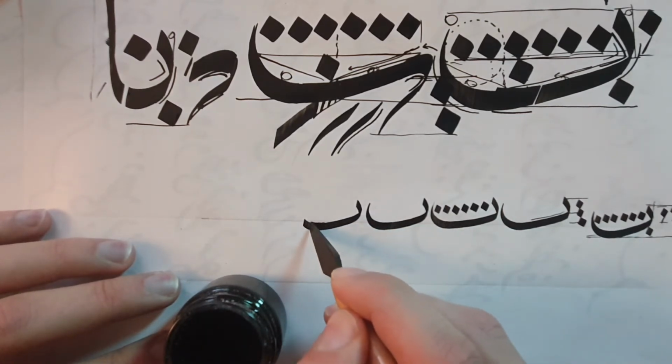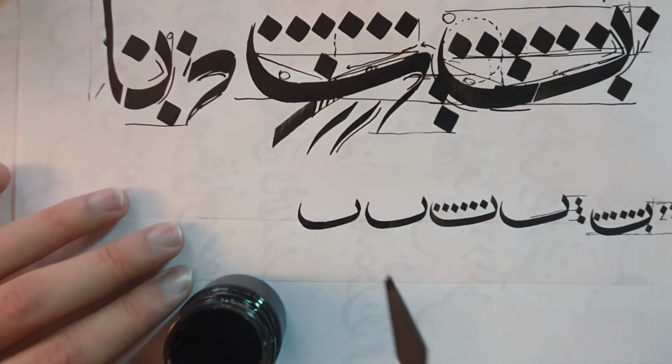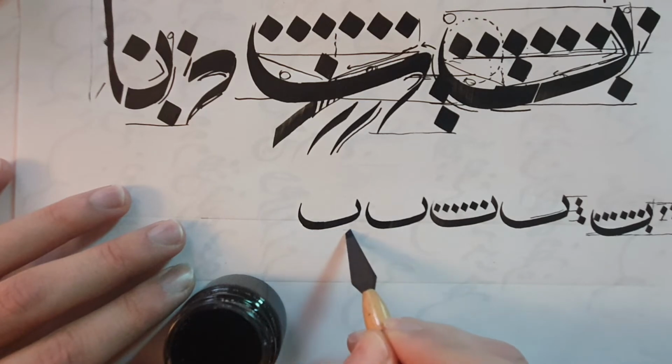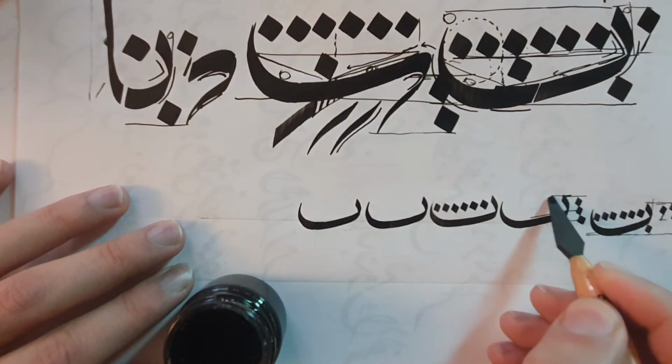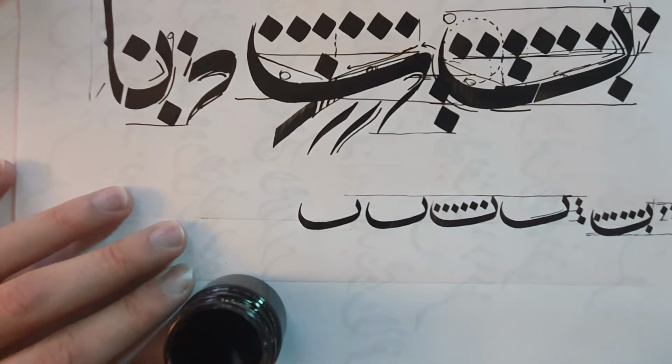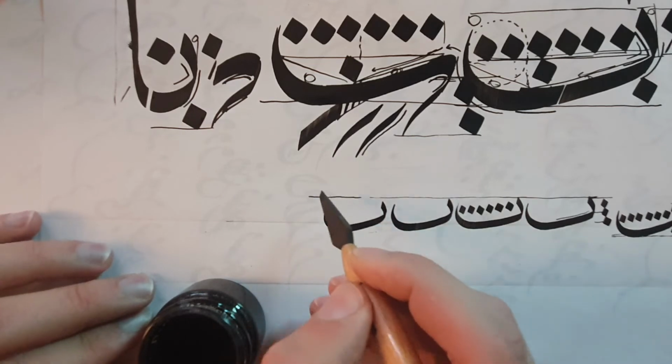The more you do it, the better it gets. Now, if you feel that, again, you are dropping below the line, grab your 3 points and go back and adjust it.